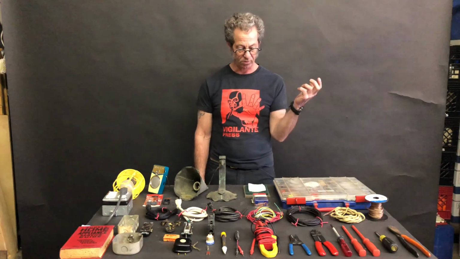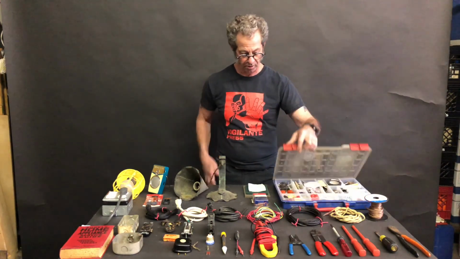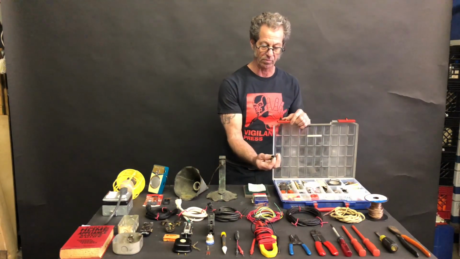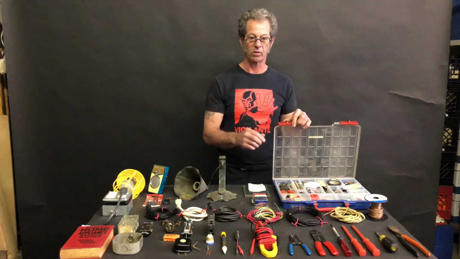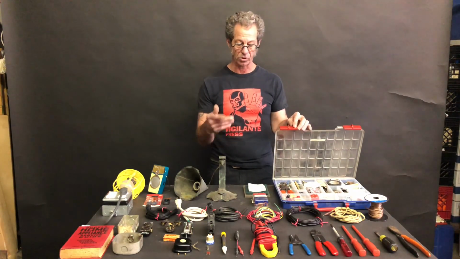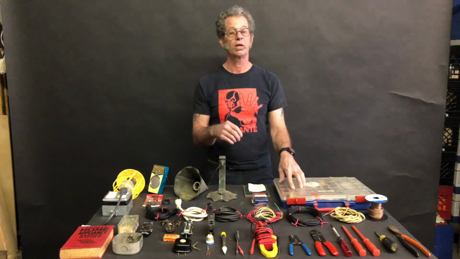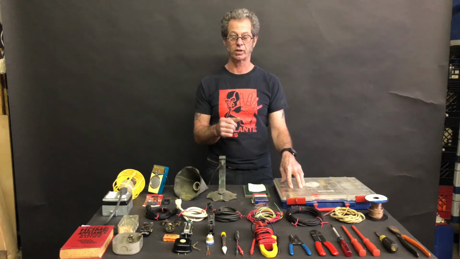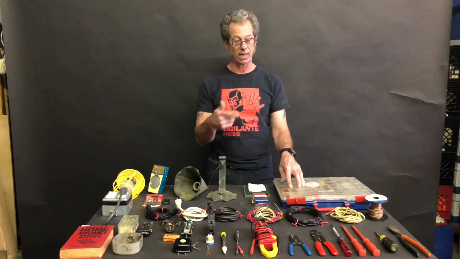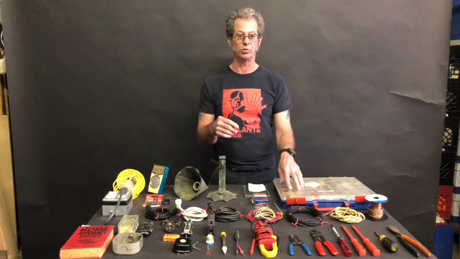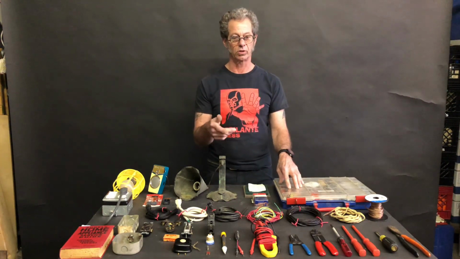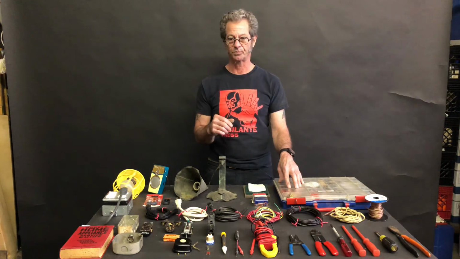We're going to look at wire nuts, which are these guys right here. And we're going to talk about how those can be used for making electrical connections, how soldering can be used for electrical connections, and how electrical tape can be used to insulate those connections to make them as safe as possible.